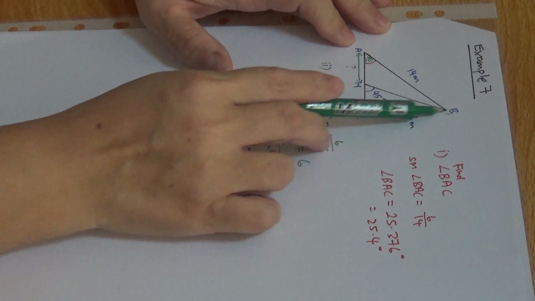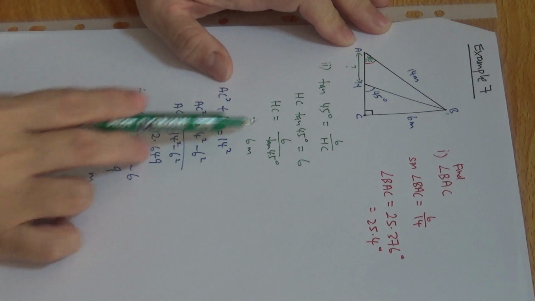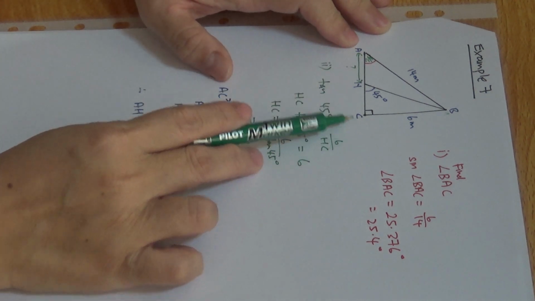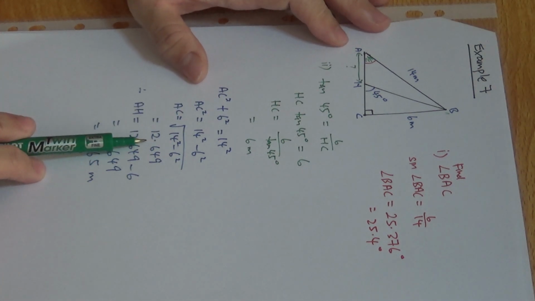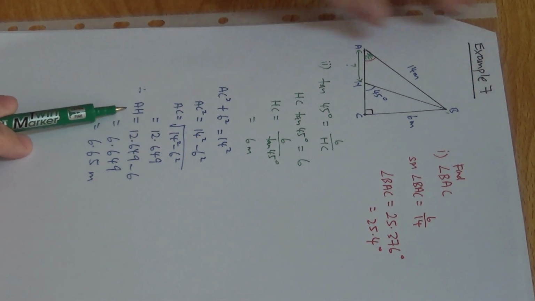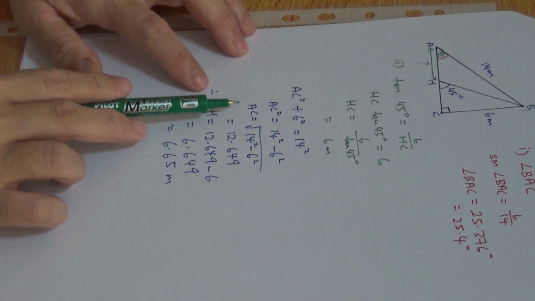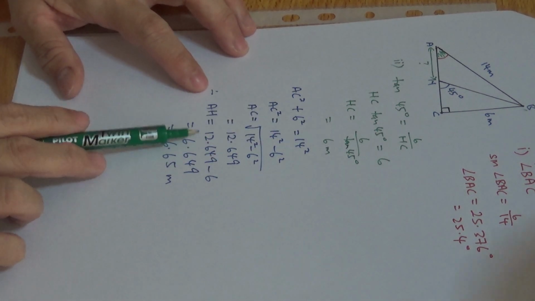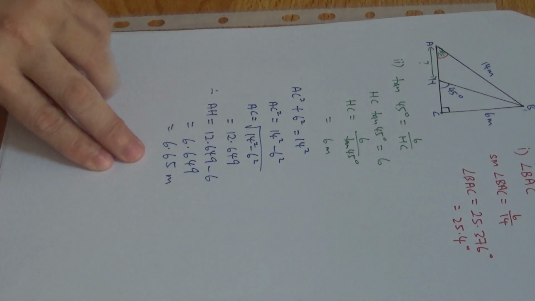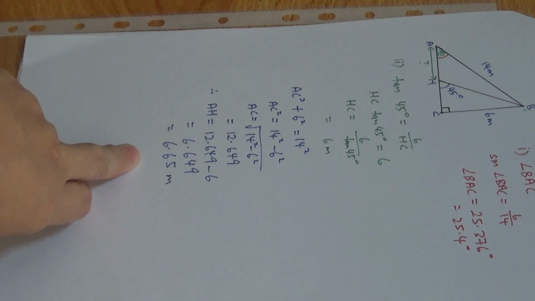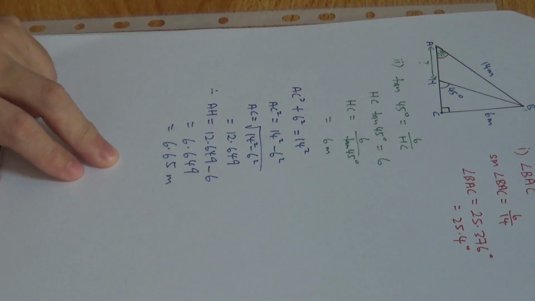Then you look at this big triangle, and I can use Pythagoras theorem. AC squared plus 6 squared is 14 squared. So I'm able to find AC using Pythagoras theorem. And AH is just AC minus HC. So I take 12.649 minus 6, and I will get this answer, rounded off to 3 significant figures.